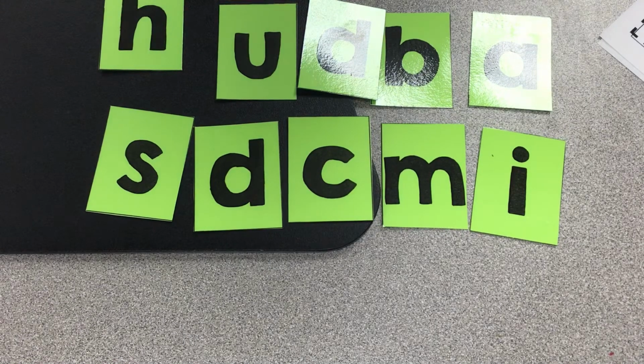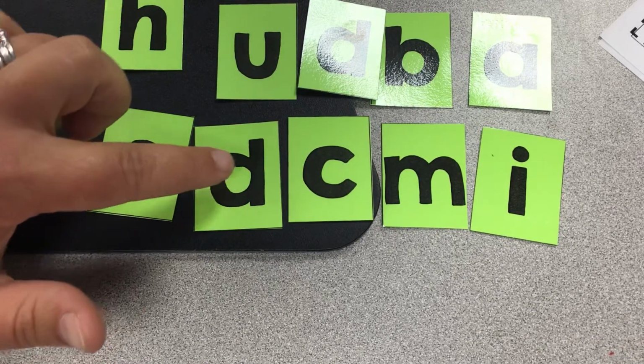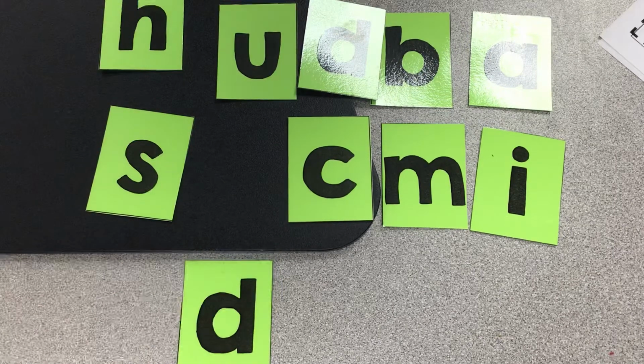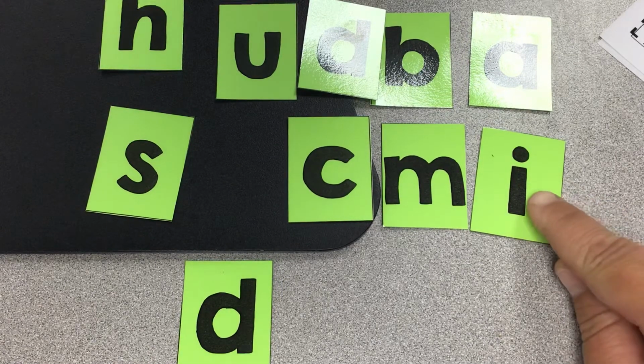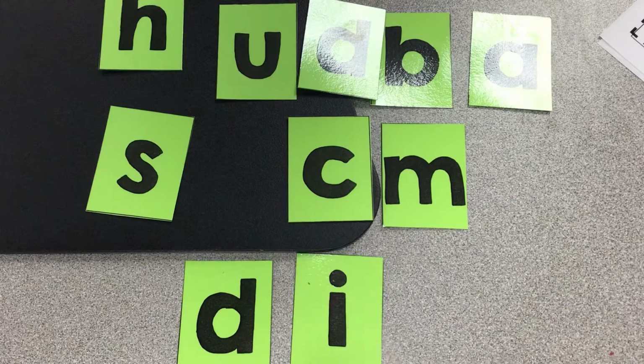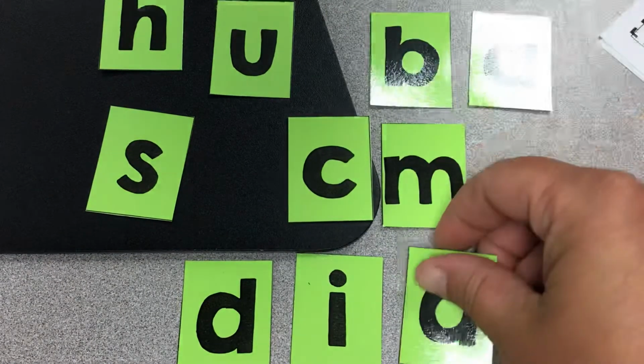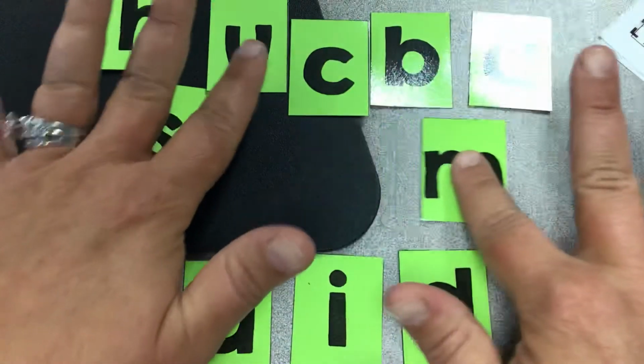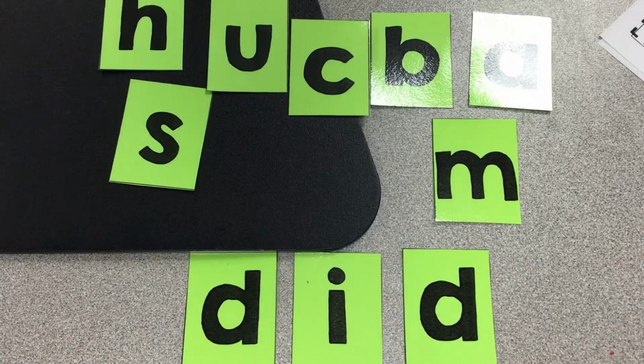The first word I need you to spell out loud or make, or you can write it on a piece of paper, is did. Did. So, D, I, D. Okay, I made the word did down here at the bottom.